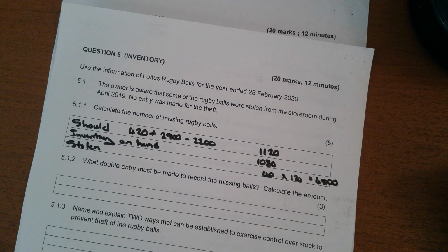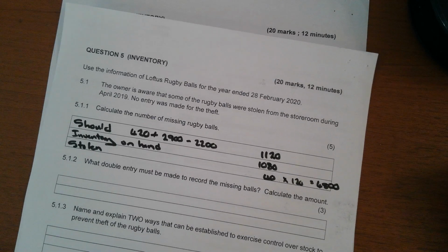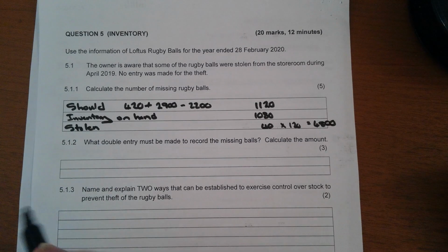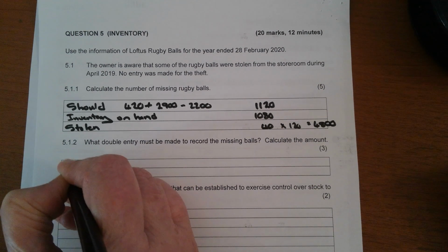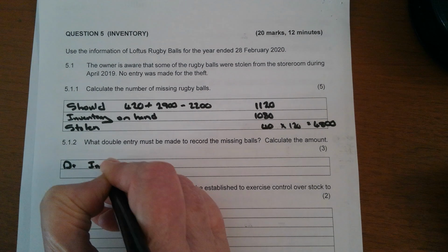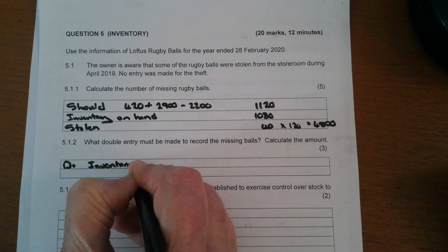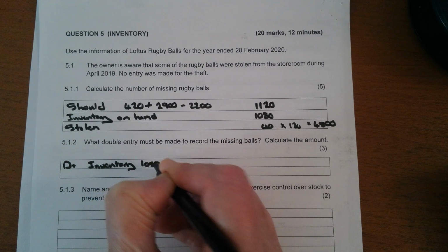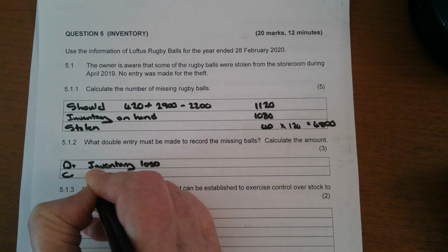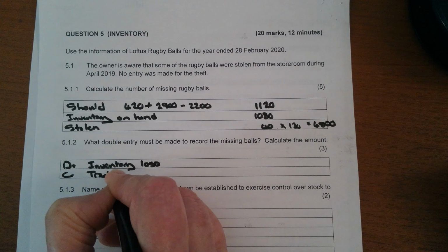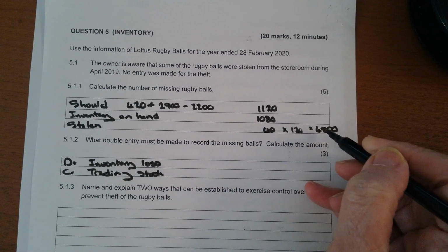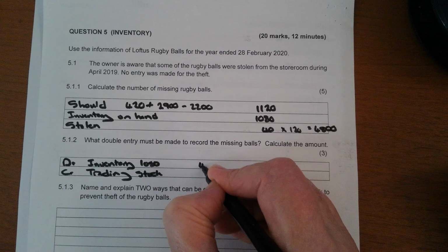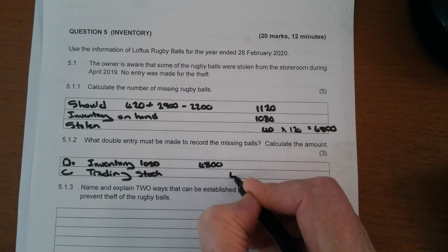So this double entry that I will do here will be: debit inventory loss or trading stock loss, and credit trading stock to indicate that my asset decreased. Okay, and that's the 4,800 Rand that I will do in the journal.